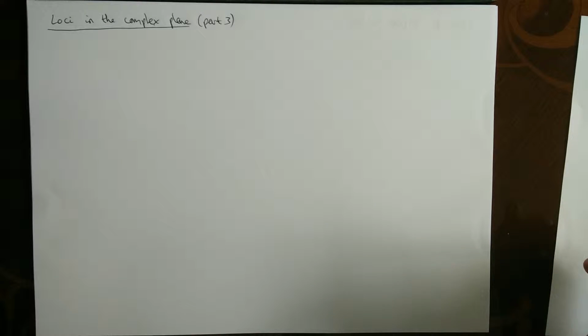So this is loci in the complex plane. This is part 3. In this one we're going to run through a couple of different types of loci and just show you one example of each and how we convert them into Cartesian equations and how we draw them on a set of axes.